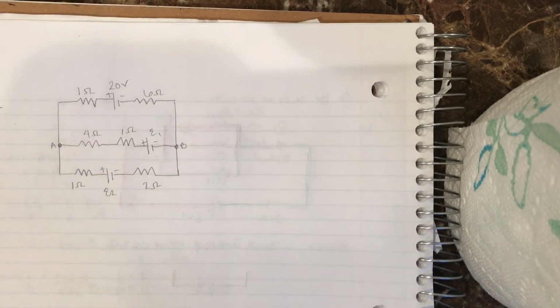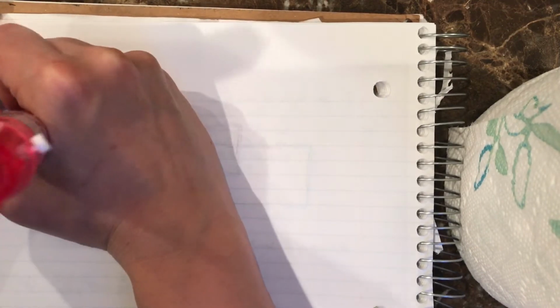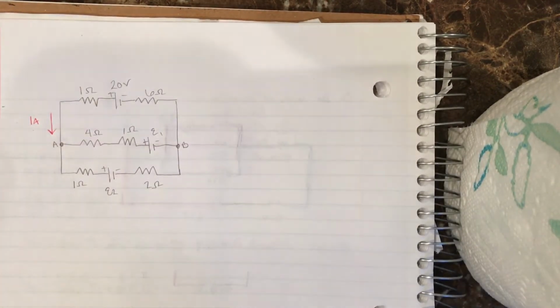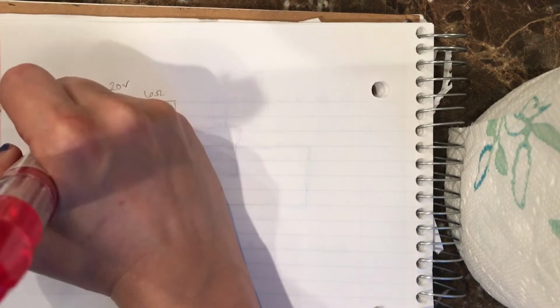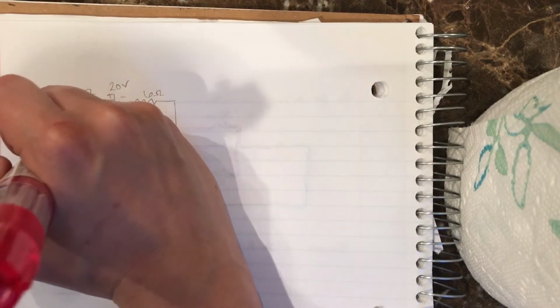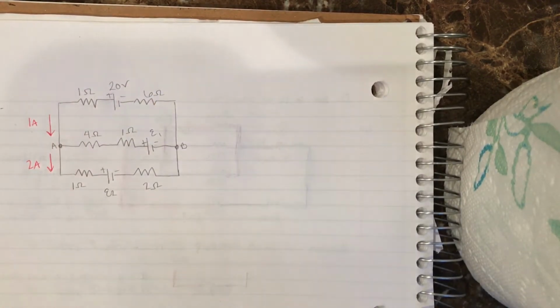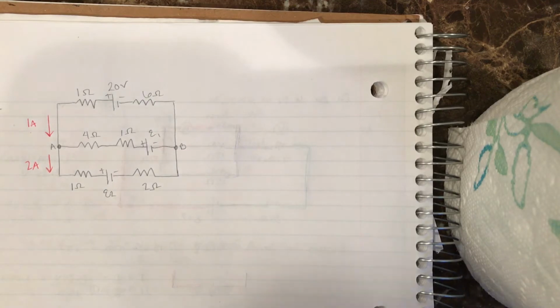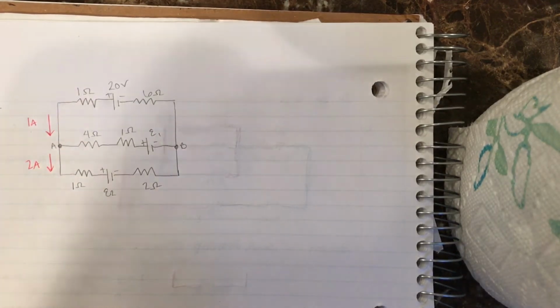So now they also tell us that we have a 1 amp current going that way and a 2 amp current going that way. Okay. So, first things first, draw our currents.